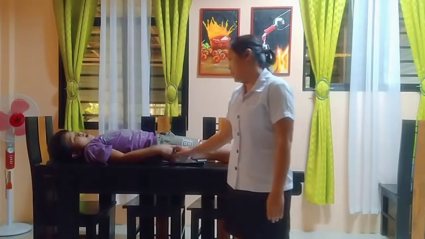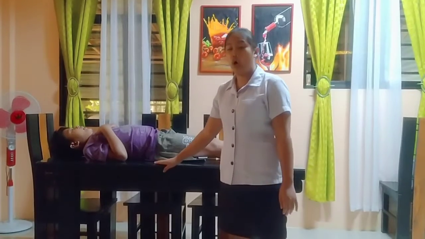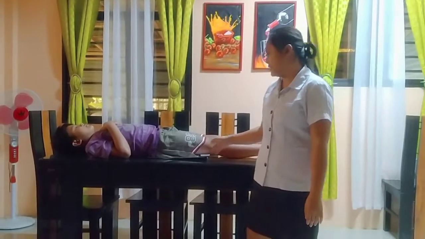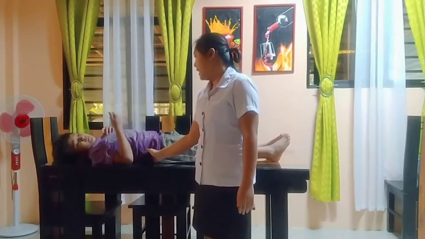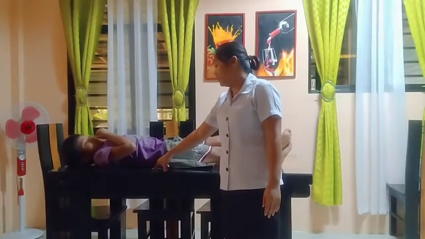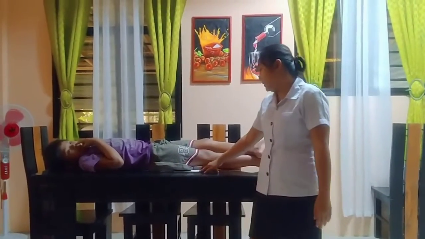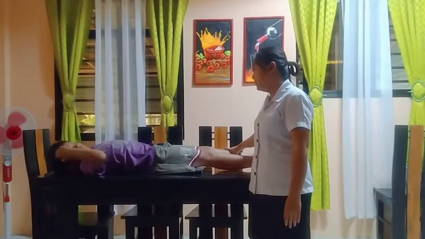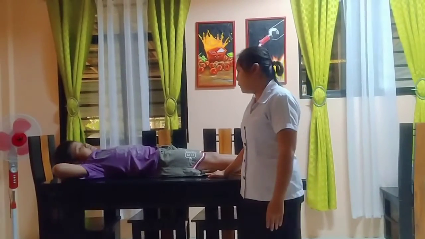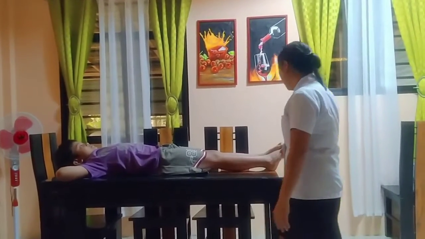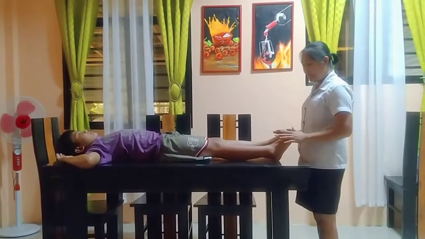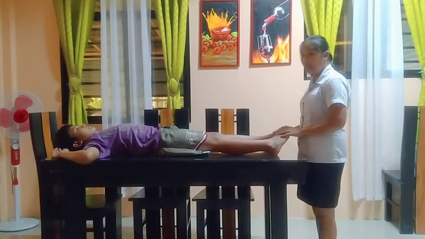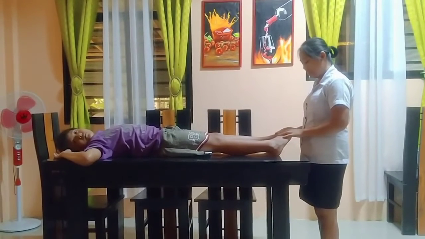Ensure that the border of the IR is at the level of the axis to prevent cut-off, and the lower border must include the femoral condyle. Now, the foot must be rotated 20 to 30 degrees internally.